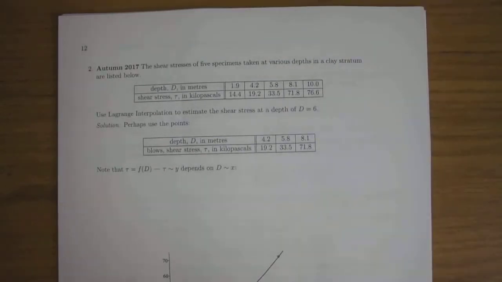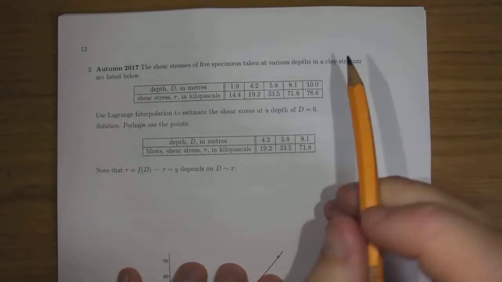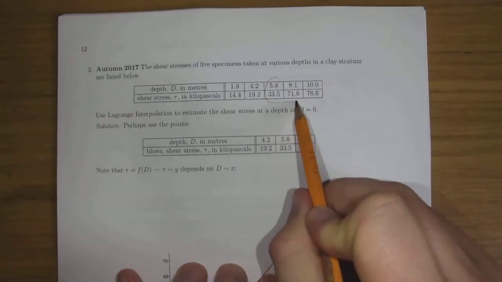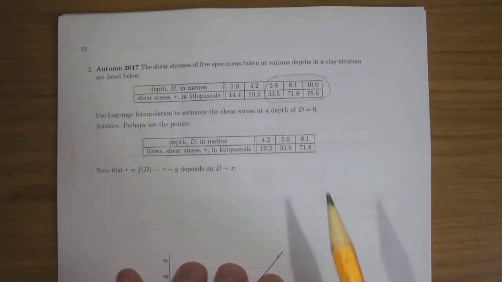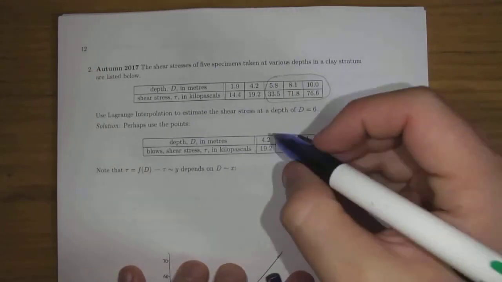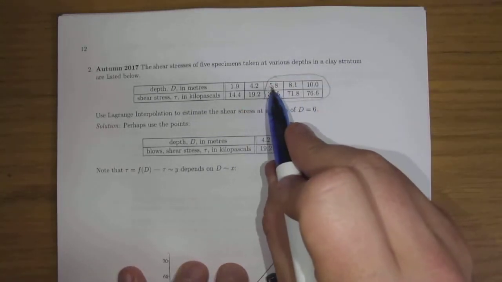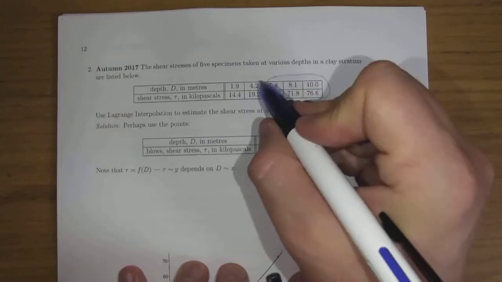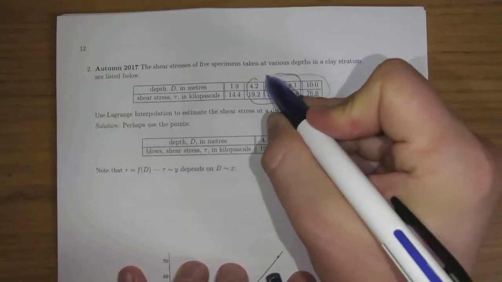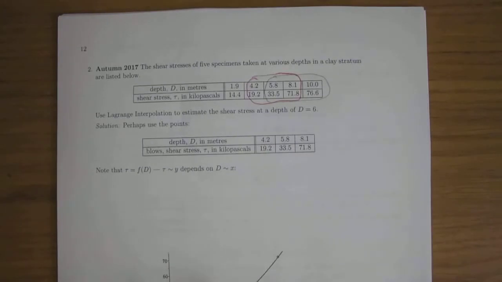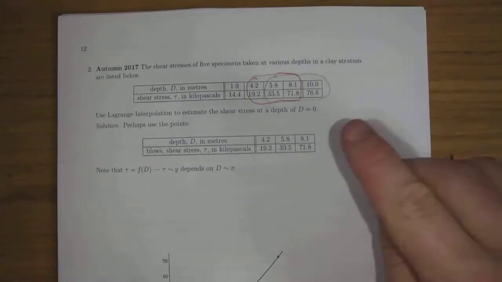So we want to use points around 6. If you look at these points, they're okay, but I think it probably makes more sense to use these, because if you look at the 6, it's quite close to this. So this should be somehow in the middle if you can make it like that. So use these points, and that's what I'm going to do. Now again, we're interested in what's happening at d equal to 6.